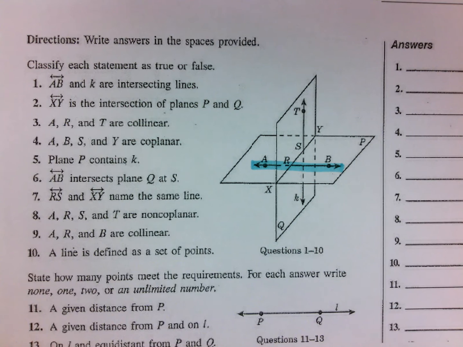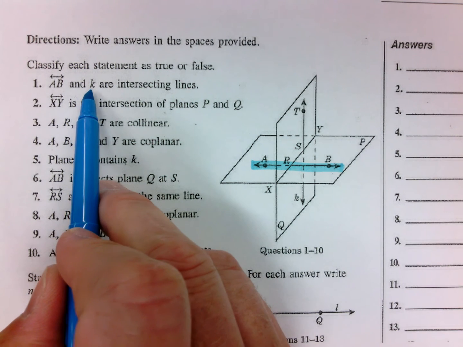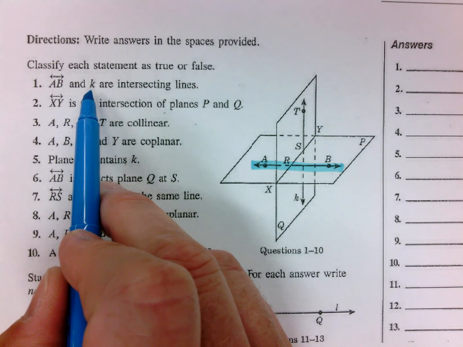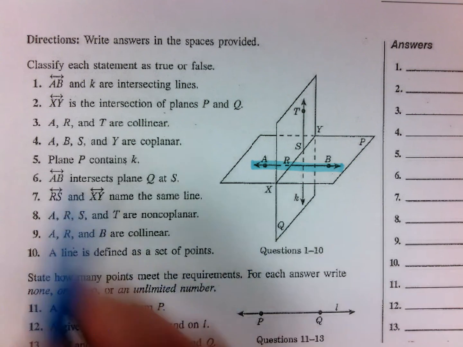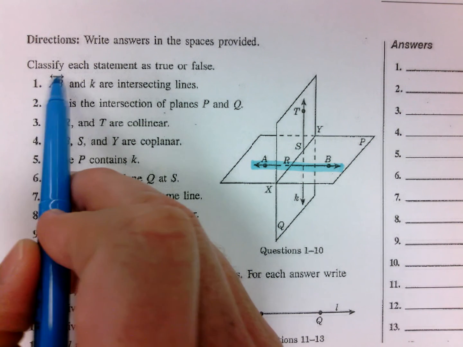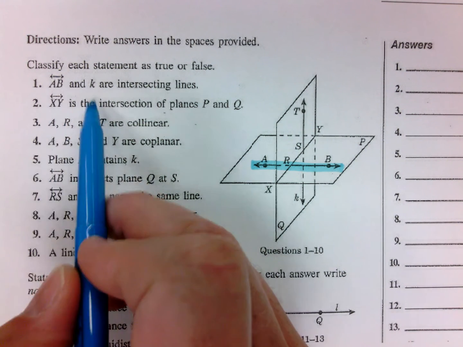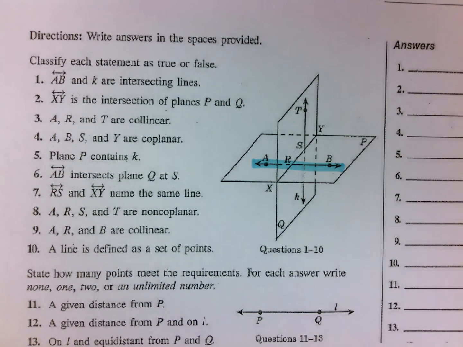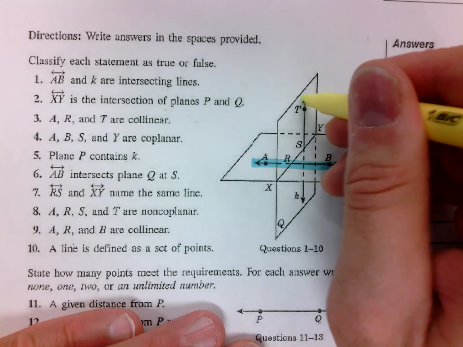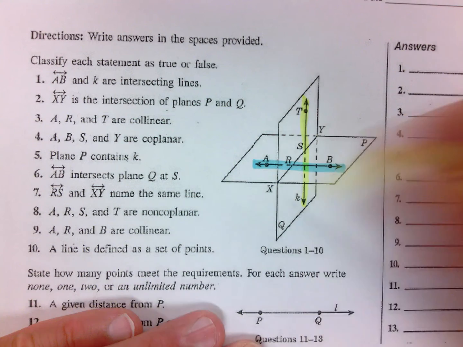I'll put it in blue. And K. Now that's a lowercase k. So I find it over here. That also means a line. So it's 2 ways of writing a line. Capital A, capital B with the arrows above it, or a lowercase k. So your lowercase k would be this line. I'll put it in yellow.